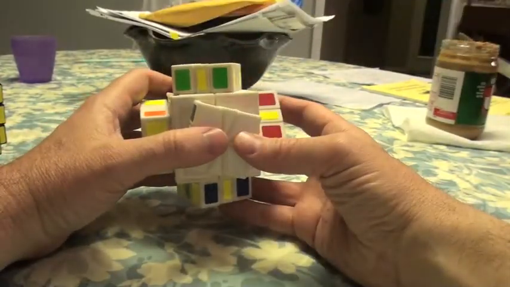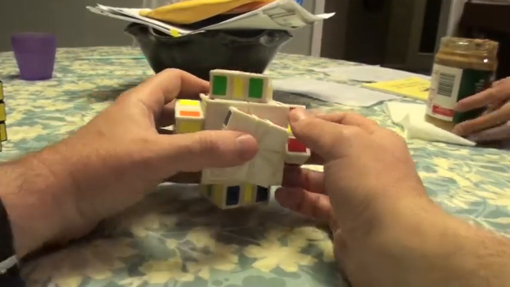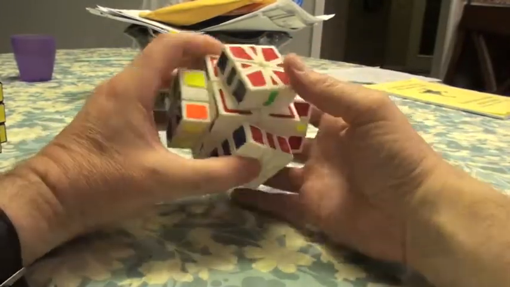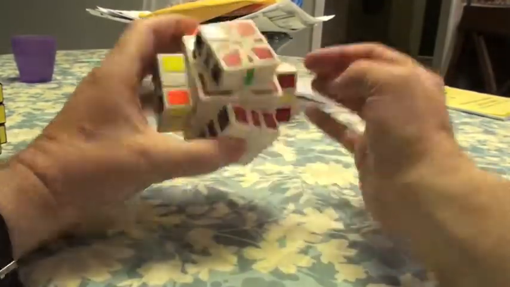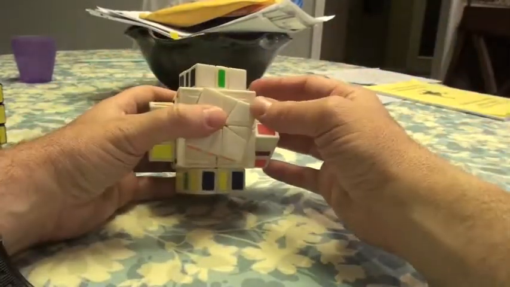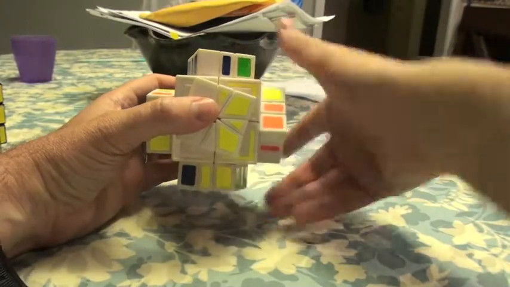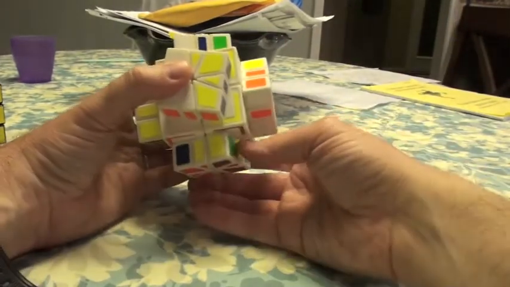This green to this green to be next to this. That what? Oh, my third hand struck again. Very funny. Anyway, boy, that really did mess me up. Okay, so turn this here, prime the bottom, 2R. Am I the only one with a third hand that does that?